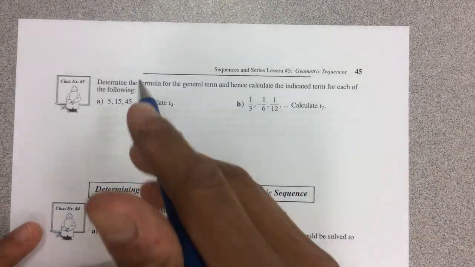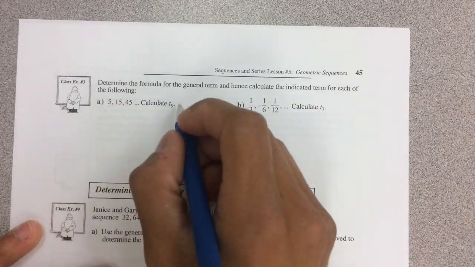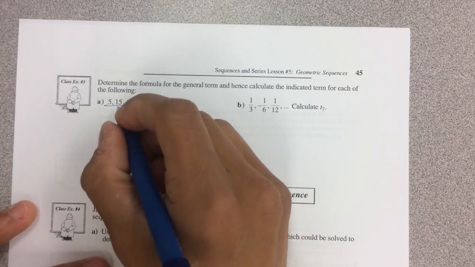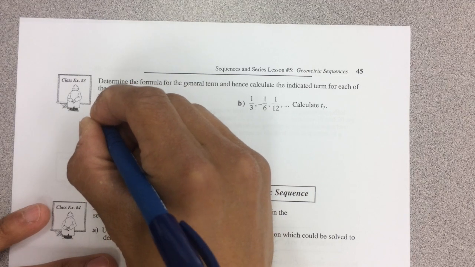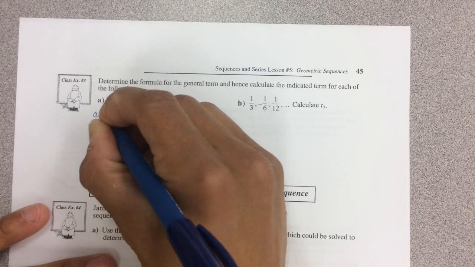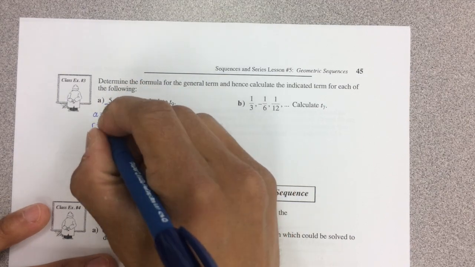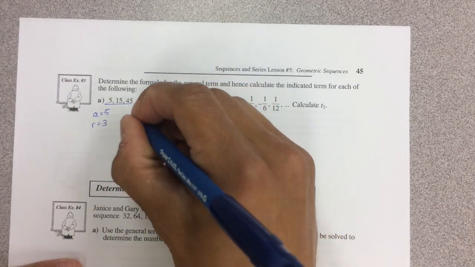Class example number 3, determine the formula for the general term and calculate the indicated term for each of the following. So we want to calculate T9, but we want to find out what our value of R is and what our formula is going to be. So first of all, let's start with listing our known variables. A, first term, is 5. Common ratio, well, from 5 to 15, the ratio has to be 3. And that's all the information we need to know.